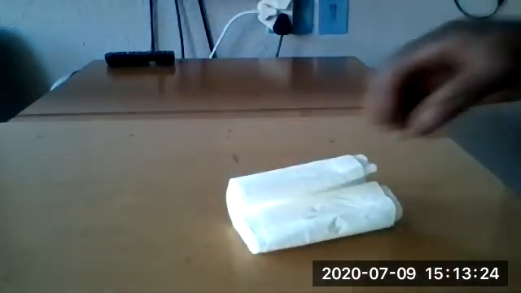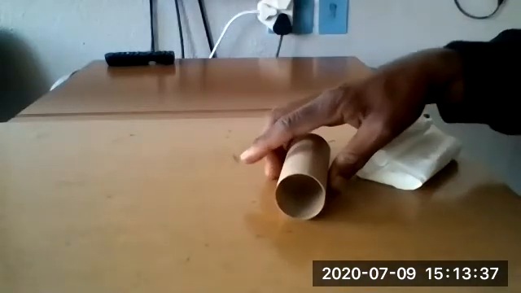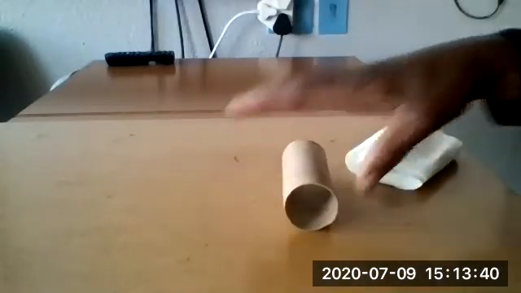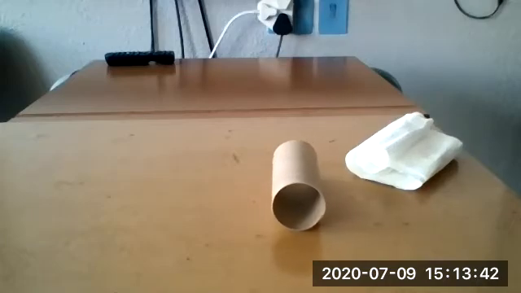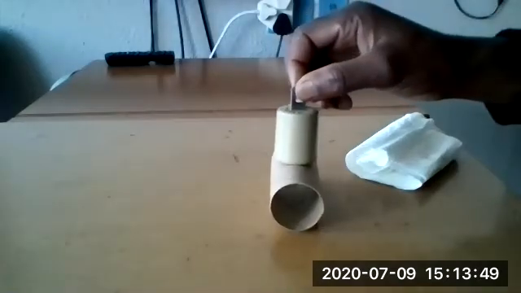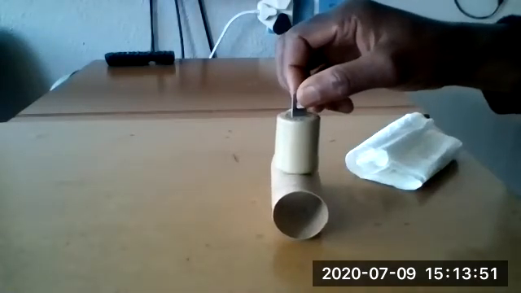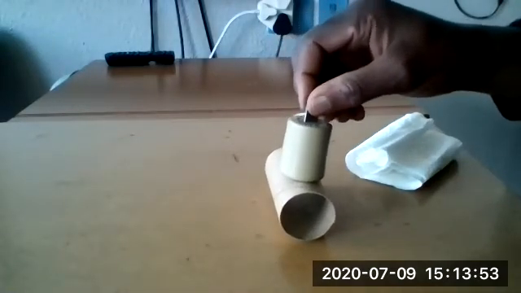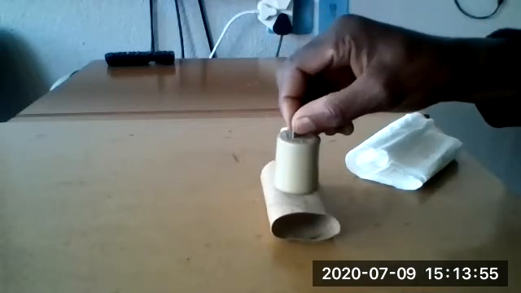Then I've got this roll, right? This roll that I have here, when force is applied, what happens to this tissue roll? Right? I'm going to apply force there. And let's see what will happen when we apply what? Force. This is a weight, right? It's 500 grams. Put it there. What happens? Right? Then we apply force there.